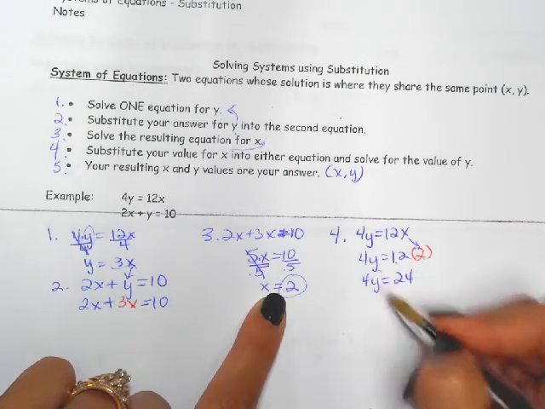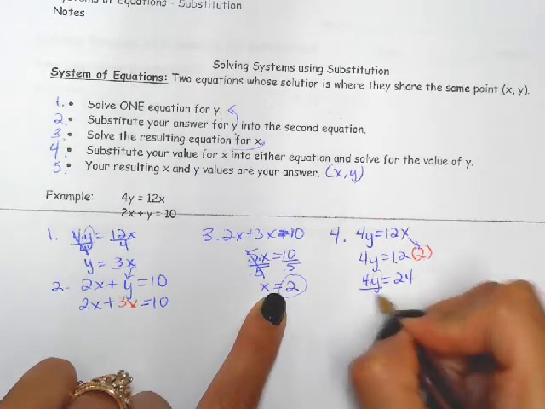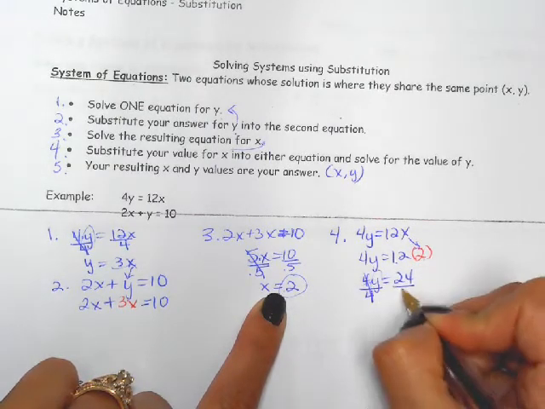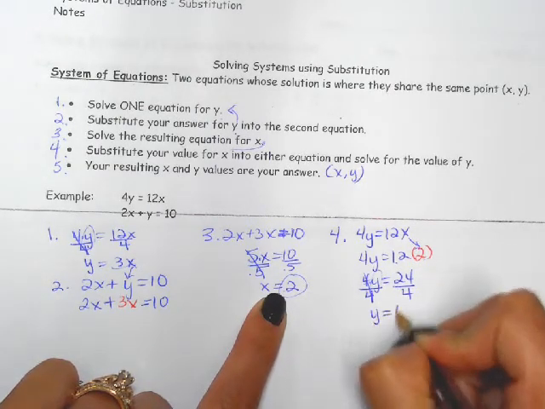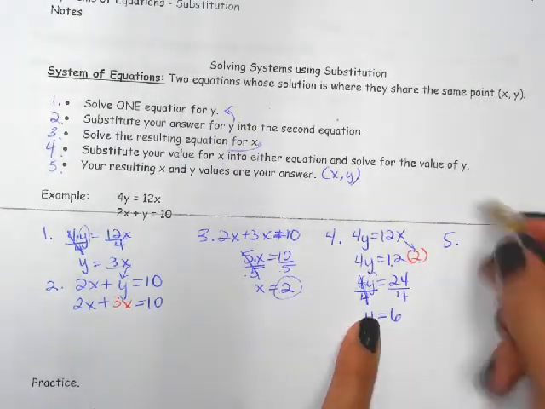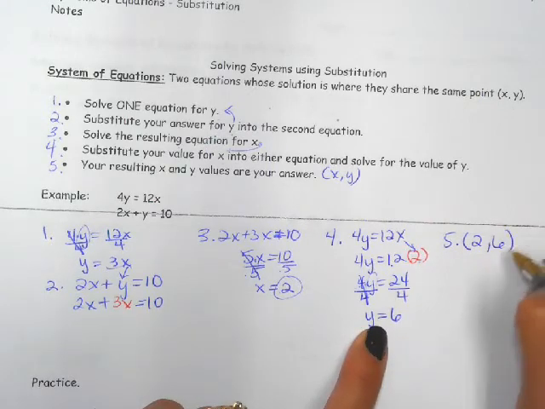We want y by itself. We need to get rid of that 4. It is touching the y, so that is multiplication. The opposite of multiplying is division. If I divide on one side, I divide on the other. Y equals 6. Step 5, just put them together as an ordered pair. First the x, 2, then the y, 6.